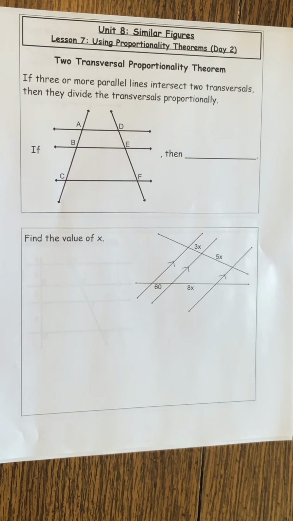Everybody, happy Thursday. We're going to go through our next lesson in Unit 8. We're still going to be talking about using proportionality theorems.